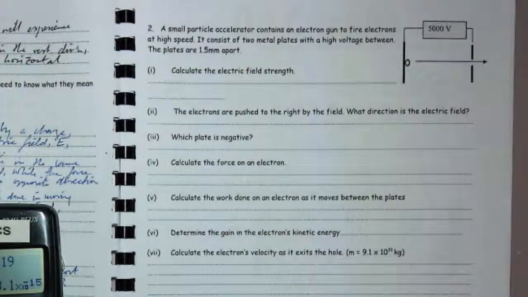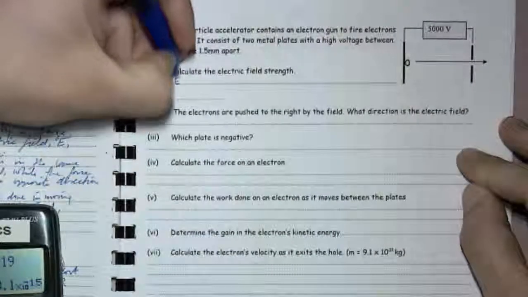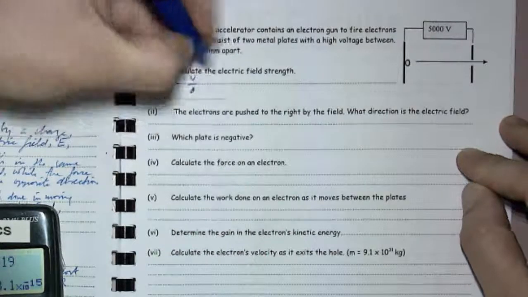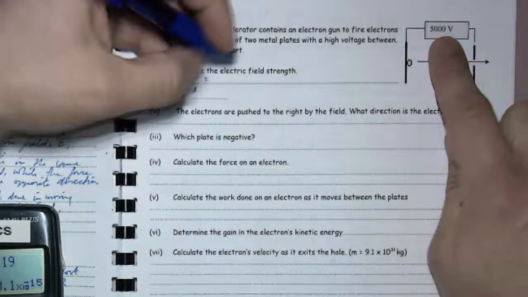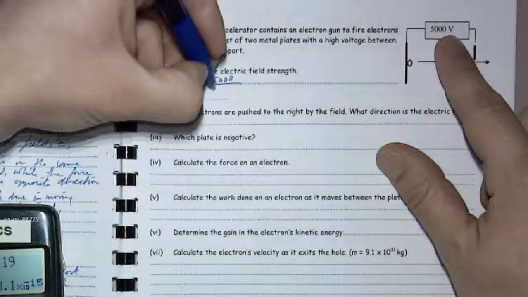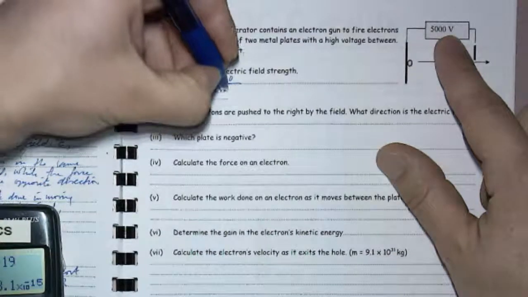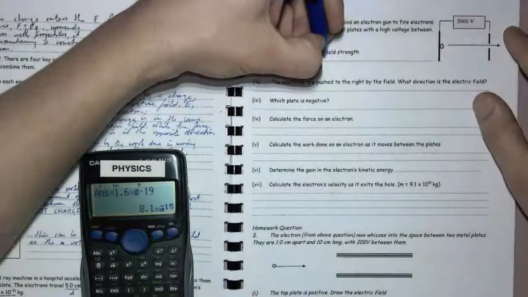A small particle accelerator contains an electron gun to fire electrons at high speed. It consists of 2 metal plates with a high voltage between them, and the plates are 1.5 millimeters apart. Okay, calculate the electric field strength. So E is equal to V over D, and we're told what the voltage is here, it's 5,000 volts. 5,000 over 1.5 times 10 to the negative 3, because millimeters is times 10 to the negative 3.